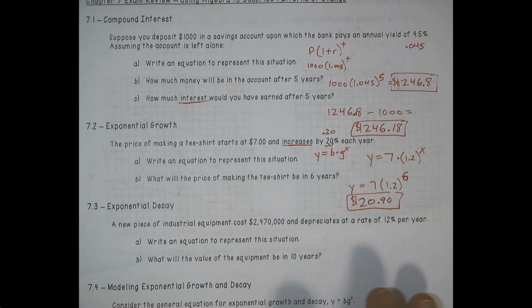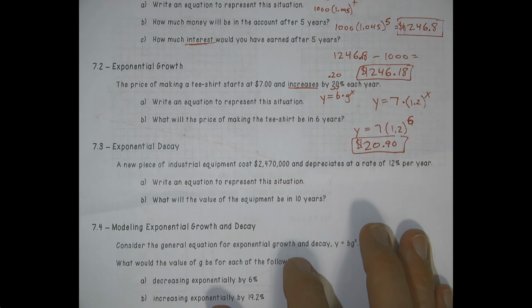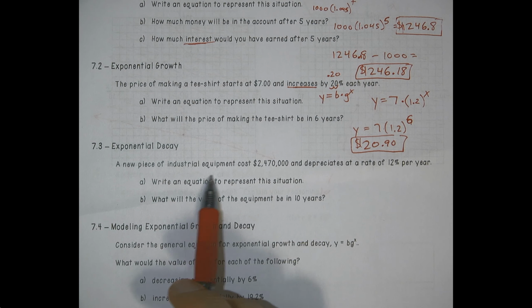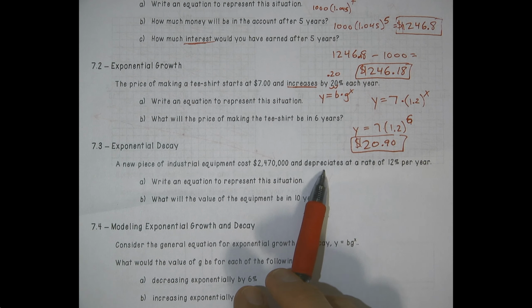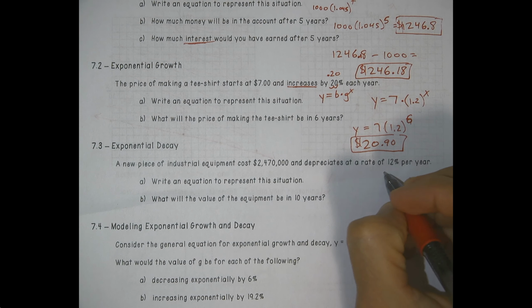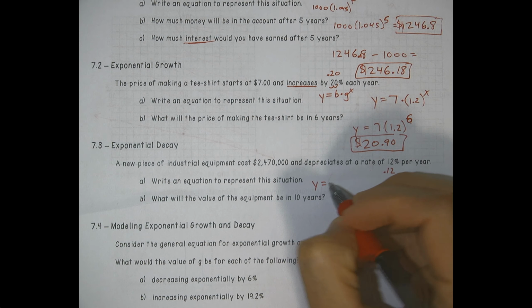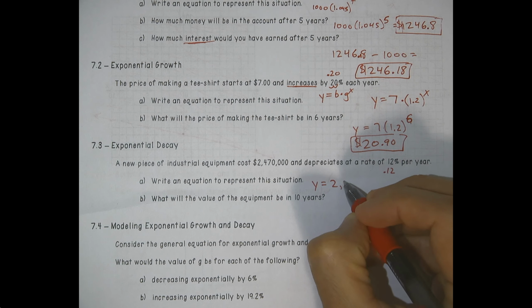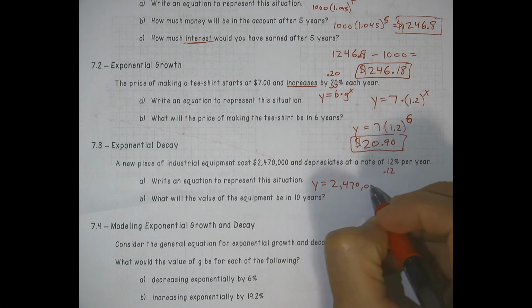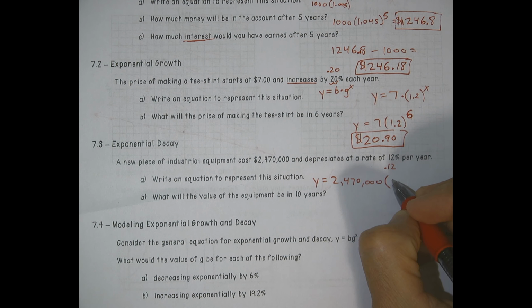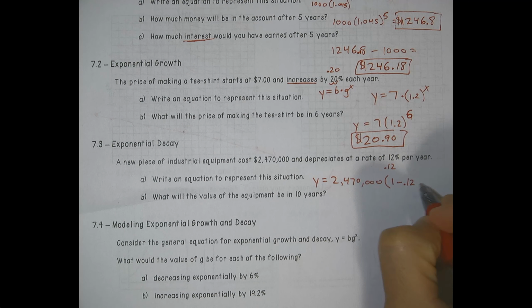Okay, now exponential decay is the same thing, except it's not going to get larger. It's going to get smaller. So it's 100% minus however much. So a new piece of industrial equipment costs this much. It depreciates or goes down at a rate of 12%. 12% is 0.12. Write an equation to represent this situation. So y equals our beginning amount, 2,470,000, times our growth factor. So if I write this out, it is actually 1 minus 0.12. It's 100% minus 12%. We're going down 12%.